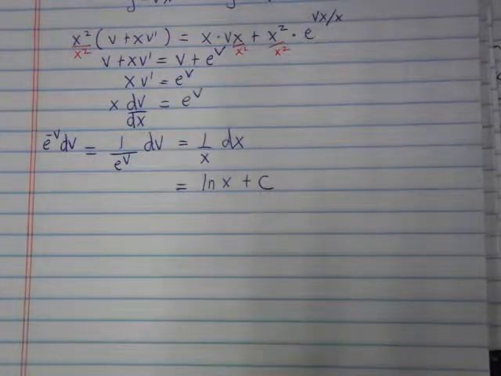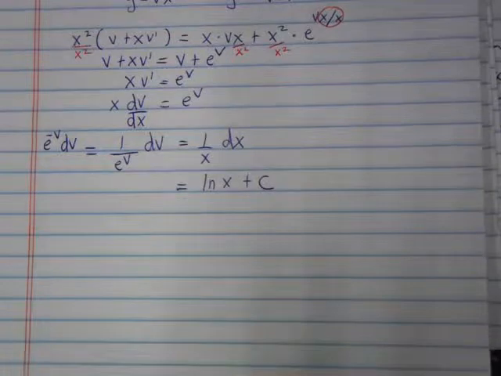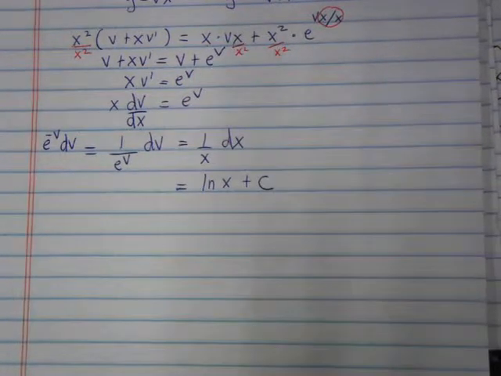You need rho what again? Rho, there's no rho in this problem. So how did I get e to the v? Well, these two x's canceled out right there. And then that x squared canceled with that x squared, so the only thing left was an e to the v. No rho. We use rho for linear equations. This one was homogeneous. Homogeneous becomes separable. So there's no rho in that whole process.